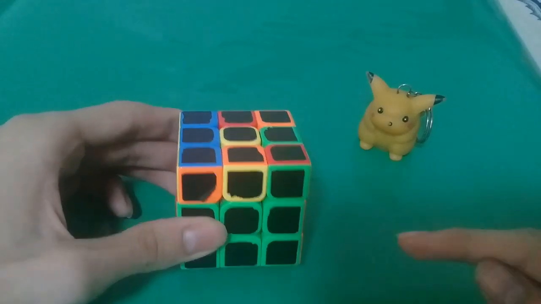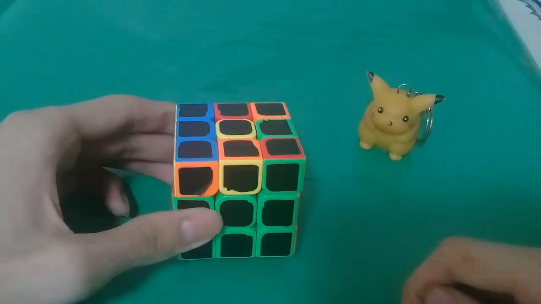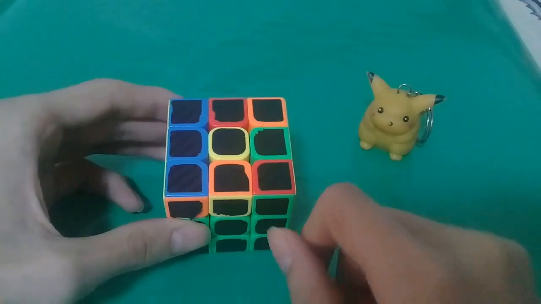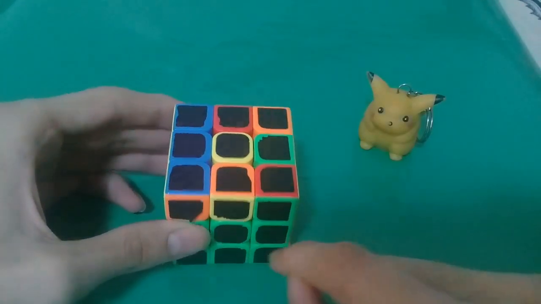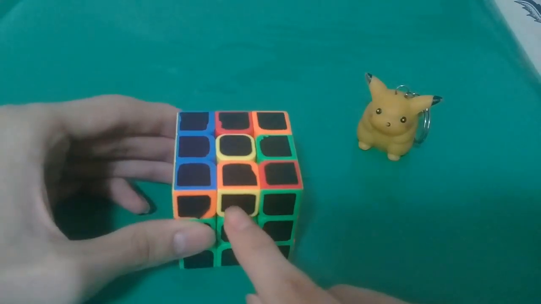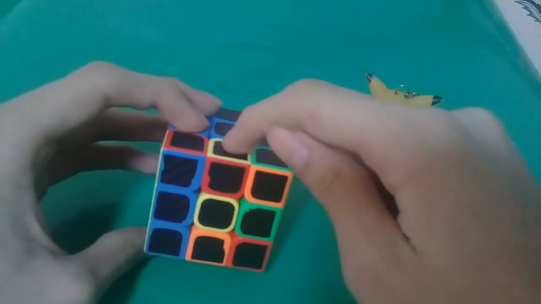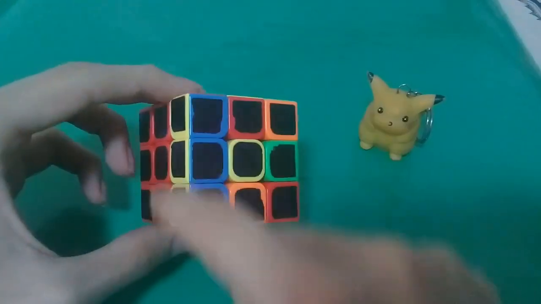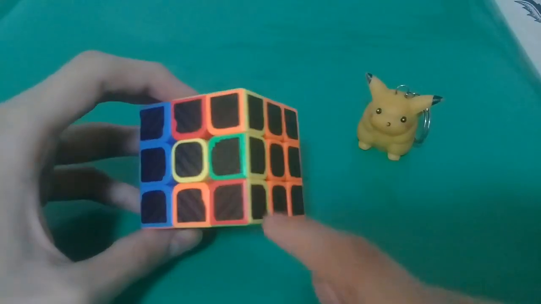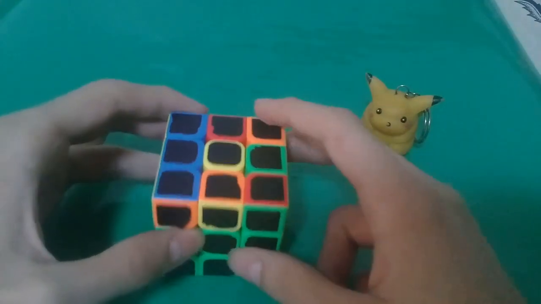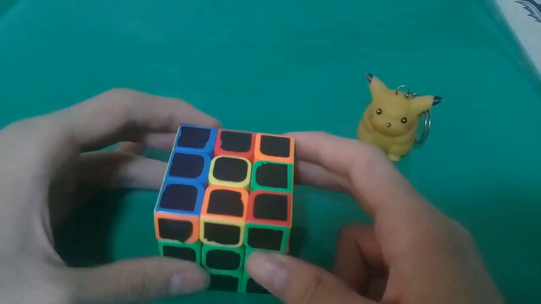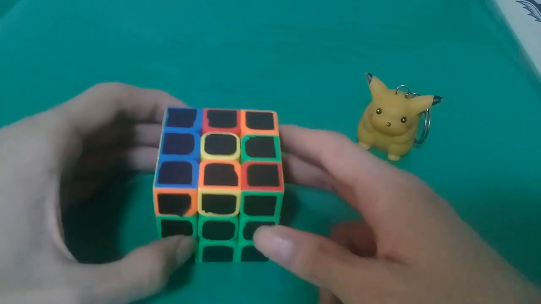How to do the OLL case 1 step by step. So let's do this. You have to notice the yellow squares here. You can see one down here, one up here. You can see a pillar on the two sides. So that is the OLL case 1. Now I will show how to solve it.